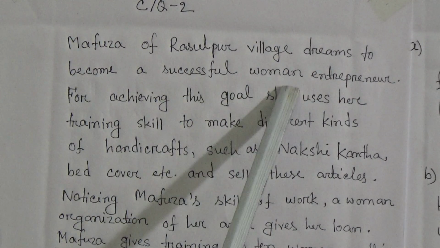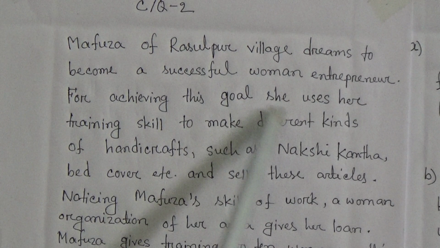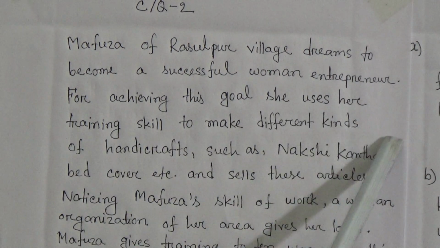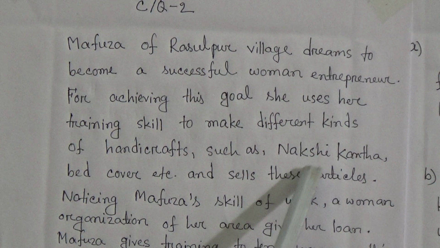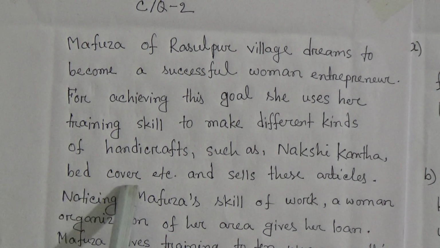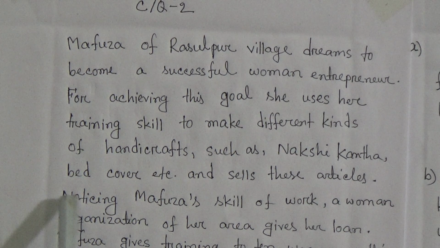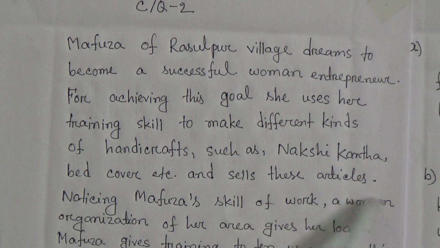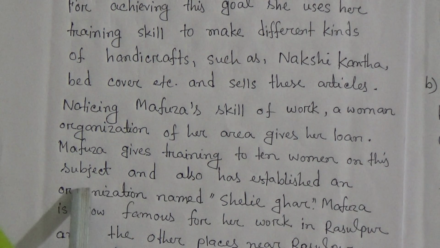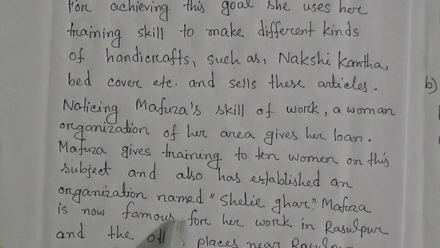Now, number 2, creative question 2. Mahfuza of Rasulpur village dreams of becoming a successful woman entrepreneur. For achieving this goal, she uses her tailoring skill to make different kinds of handicrafts such as nakshikantha, bed covers, etc. and sells these articles. Noticing Mahfuza's skill of work, a women's organization of her area gives her a loan. Mahfuza gives training to 10 women on this subject and also has established an organization named Shiuly. Mahfuza is now famous for her work in Rasulpur and other places near Rasulpur.